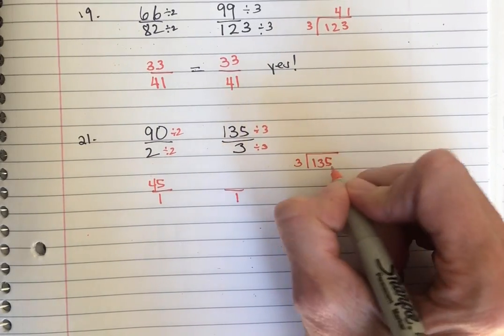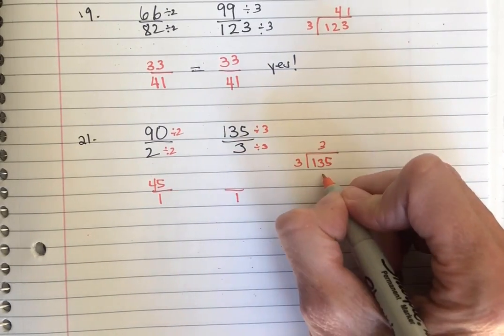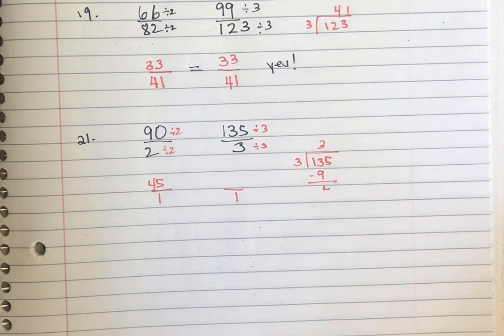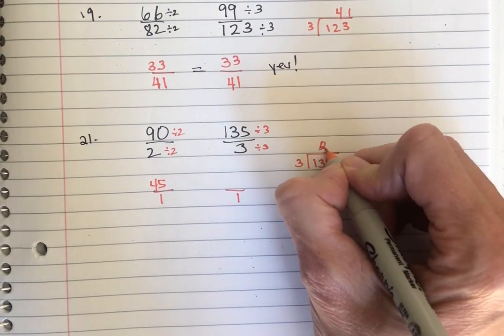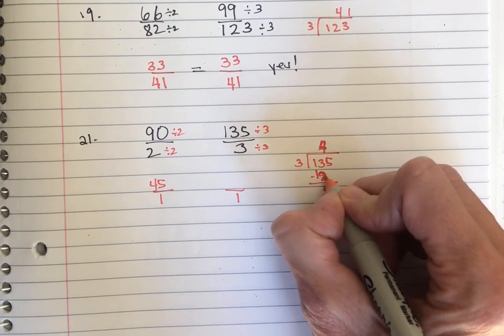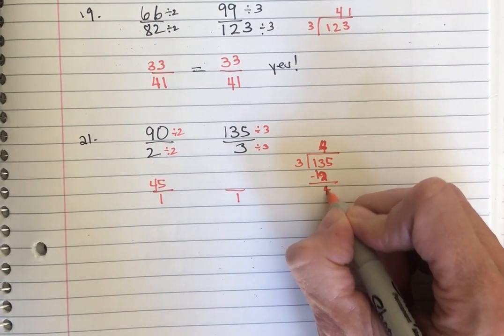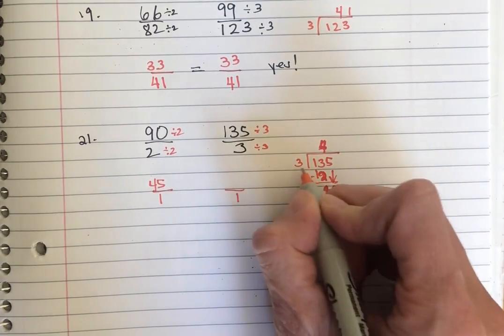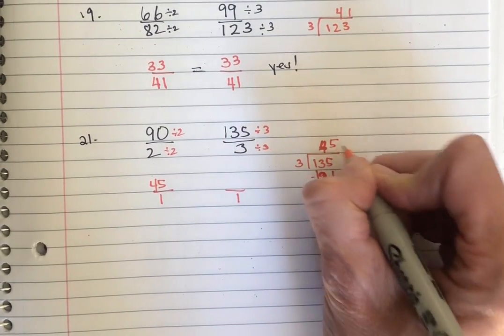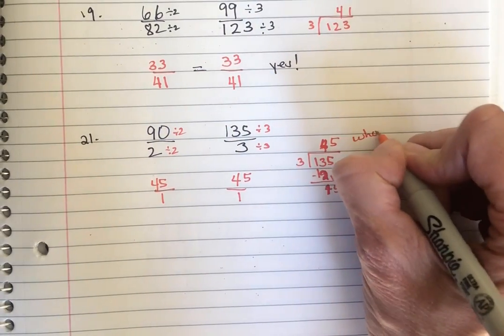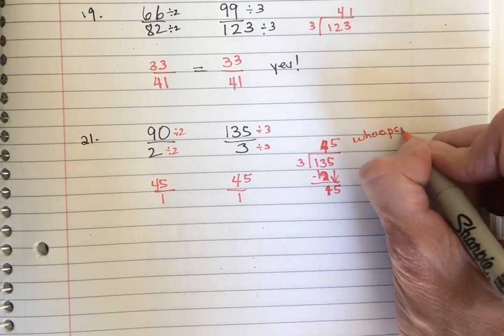135 divided by 3 goes in 3 times at 9. Subtract, I get, oops, Miss Marion made a mistake, 4. 4 times 3 is 12. That's so much better. 13 minus 12 is 1. Drop down the 5. 3 goes into 15 5 times. Sorry about that. That is what Mrs. Marion calls a whoopsie.